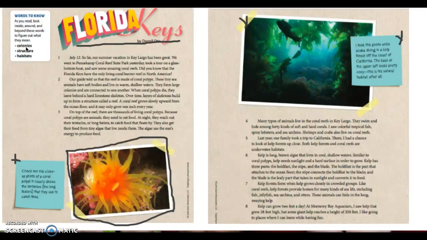Similar to coral polyps, kelp needs sunlight and a hard surface in order to grow. Kelp has 3 parts: the holdfast, the strip, and the blade. The holdfast is the part that attaches to the ocean floor. The strip connects the holdfast to the blade, and the blade is the leafy part that takes in sunlight and converts it to food. Kelp forests form when kelp grows closely in crowded groups, like coral reefs.